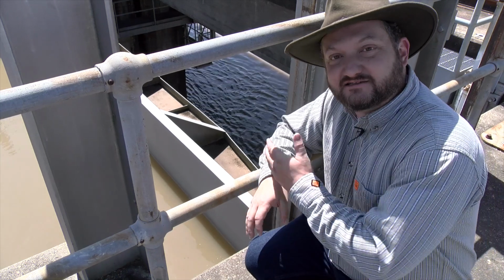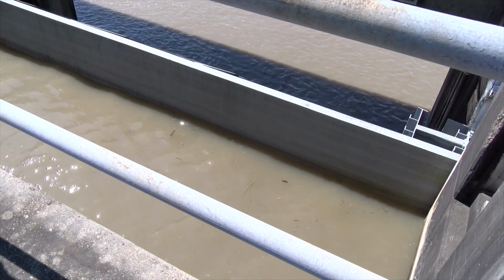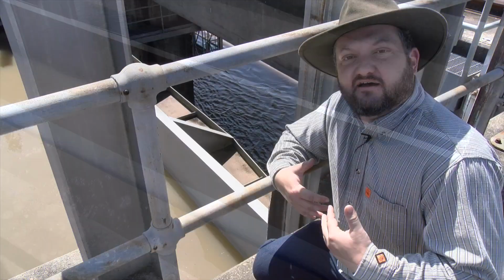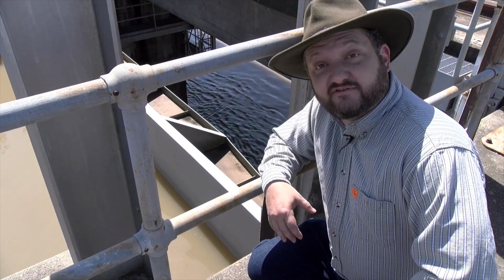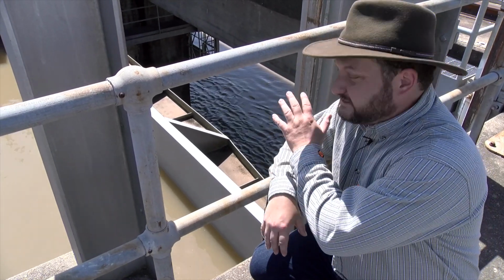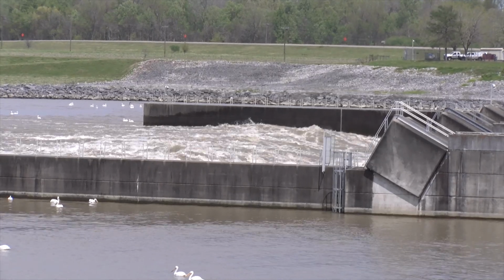Here in the control structure, giant steel plates and locks like the one behind me help hold back the weight of all of the water of the Mississippi River. Millions of cubic feet per second flowing past this point, all trying to get down the old river and into the Atchafalaya River Basin. This structure and these steel plates can be raised and lowered to help control the flow of water through this structure.